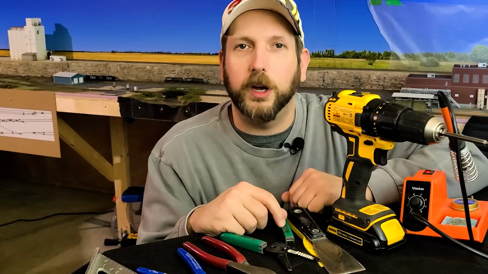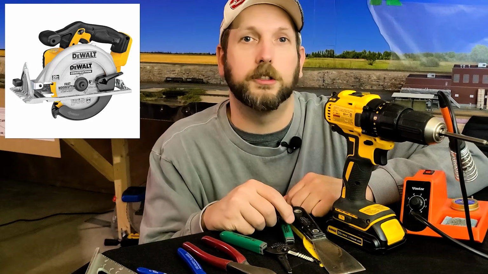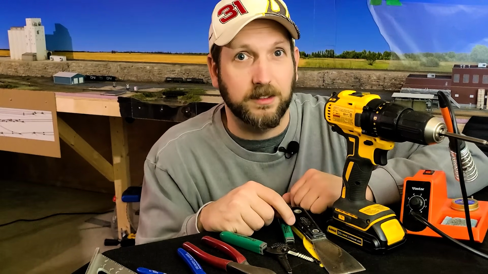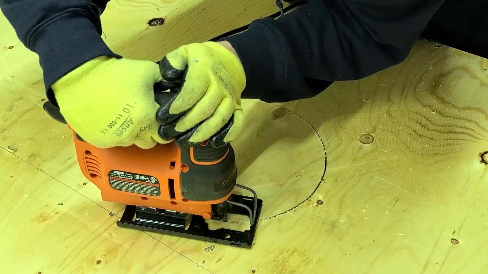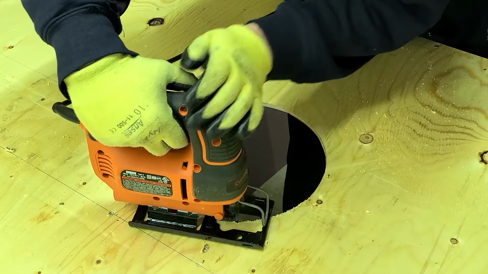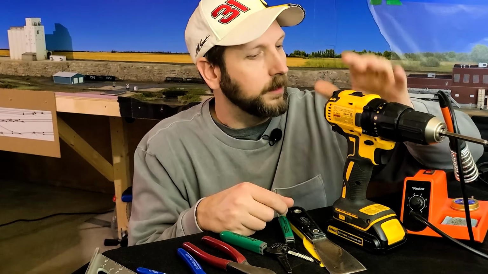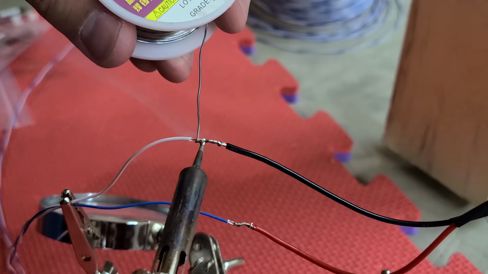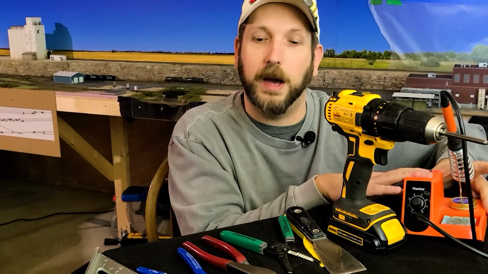Some tools that I would recommend for building your layout: a chop saw or a circular saw to cut the wood for your benchwork. You're not going to want to do that with a handsaw. You may need a jigsaw for elaborate shapes, or maybe cutting a hole in your layout for a turntable or something. Obviously, you will need a drill. For soldering your track and your wires, you're going to need a soldering gun or soldering station. I prefer the wired soldering station because they give you good consistent power.